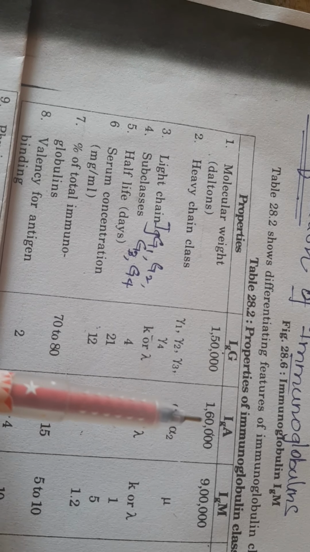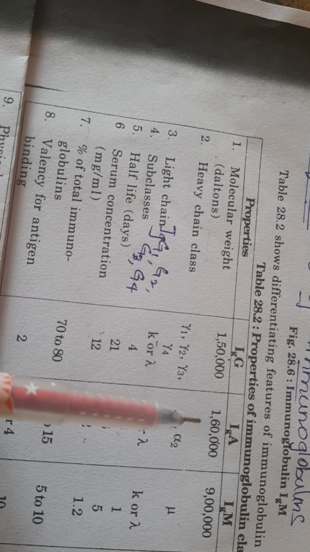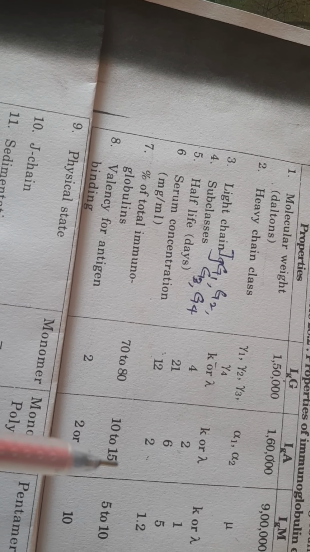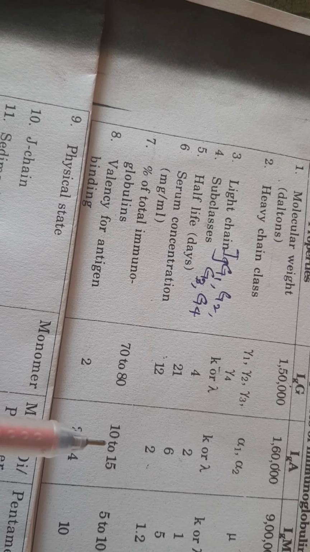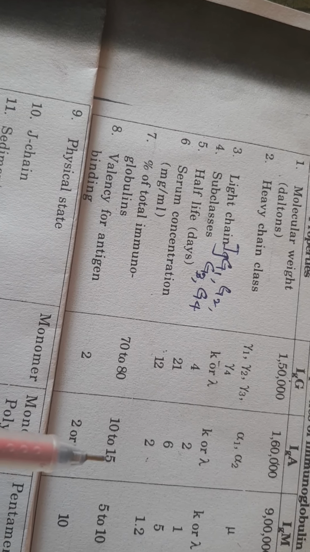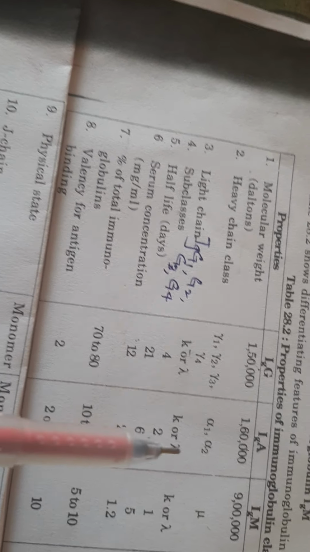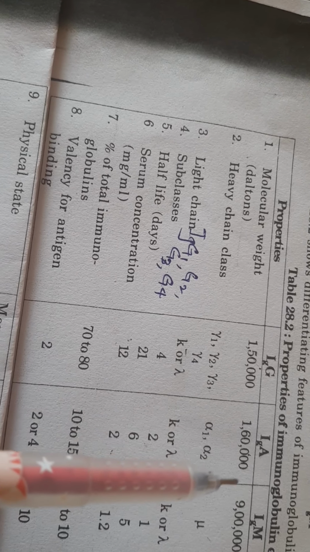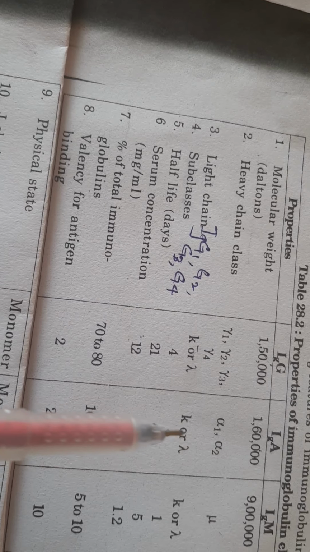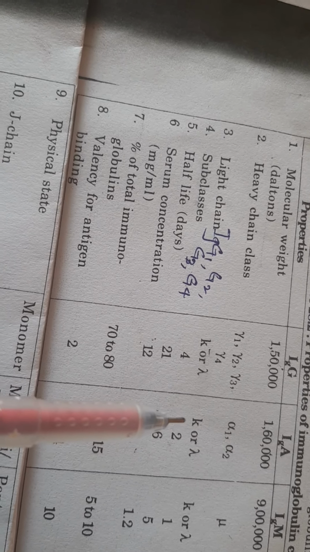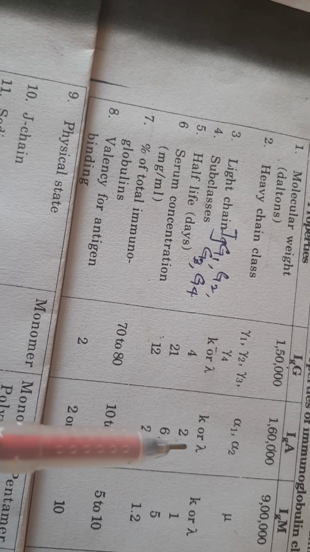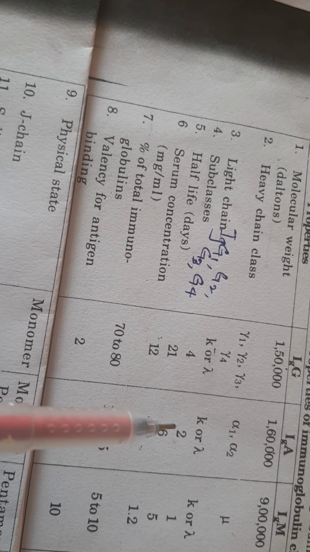Immunoglobulin A has a molecular weight of 1,60,000, and it is present at about 10 to 15% of immunoglobulins. 80% is immunoglobulin G, whereas 10 to 15% is immunoglobulin A. It has the heavy chains alpha 1 and alpha 2, and the light chains are kappa or lambda, and it has 2 subclasses.